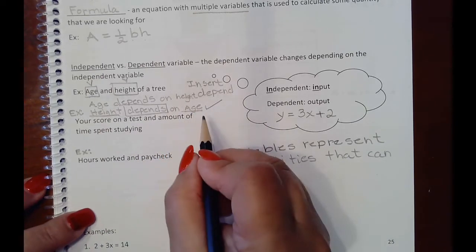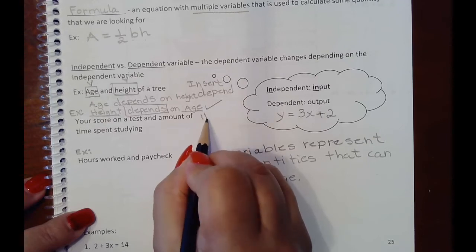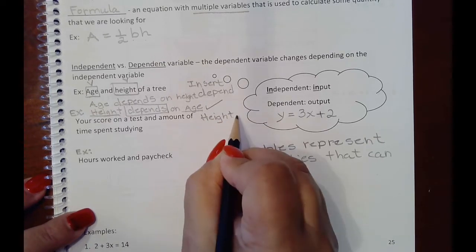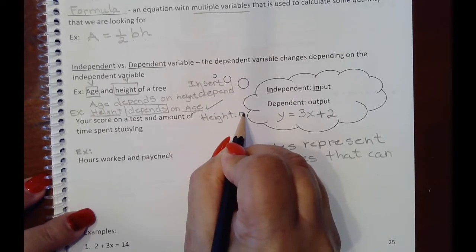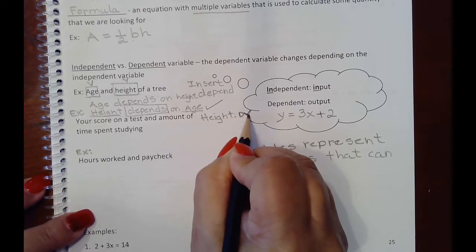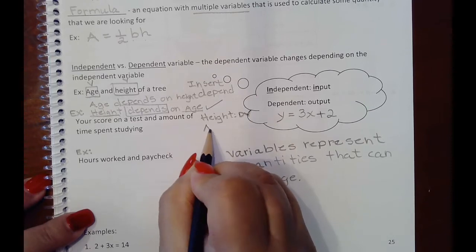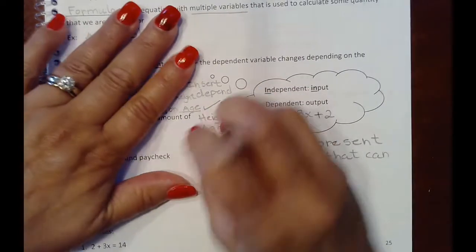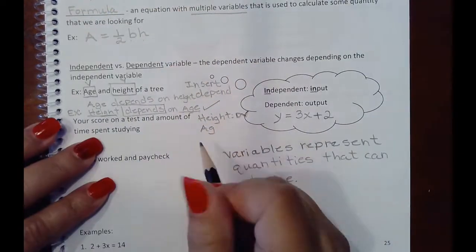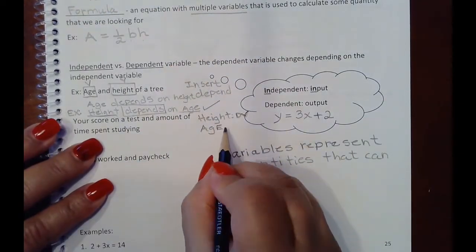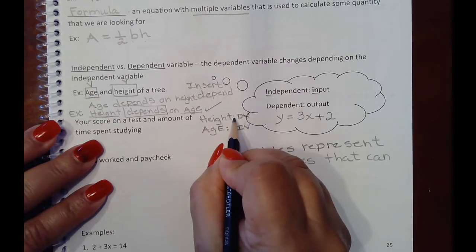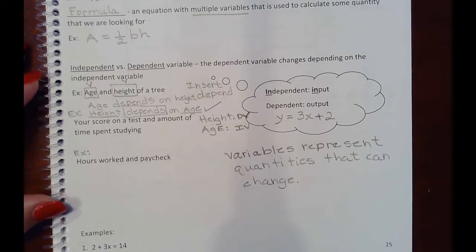So in this particular scenario, height is the dependent variable, and age, what comes after the word depends, is the independent variable. Oops, I wrote G twice. Okay, so that's that particular one.